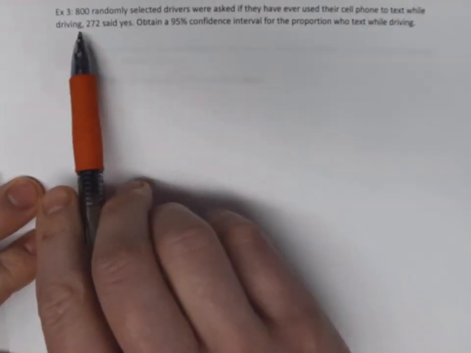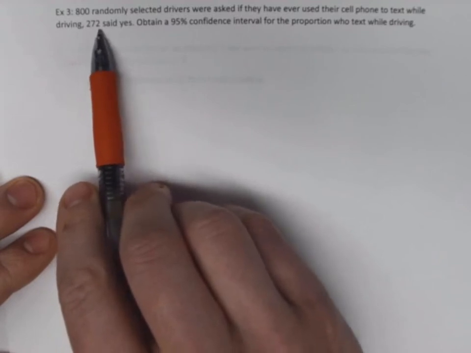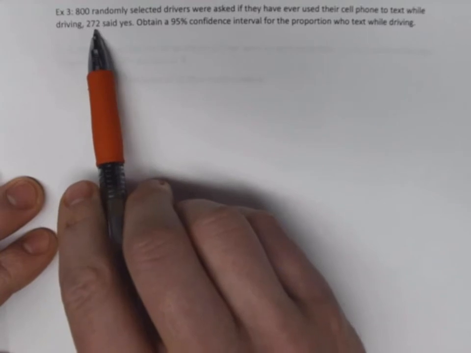So this example 3 is basically combining everything we did on the first 2 pages. Example 3: 800 randomly selected drivers were asked if they ever use their cell phone to text while driving. 272 said yes. Obtain a 95% confidence interval for the proportion who text while driving. Here you can clearly tell that we're going to have to use a proportion, because we're given 800 randomly selected drivers and 272 of them have the characteristic that we're looking for. It's either a yes or a no. So yes, we're dealing with a proportion.